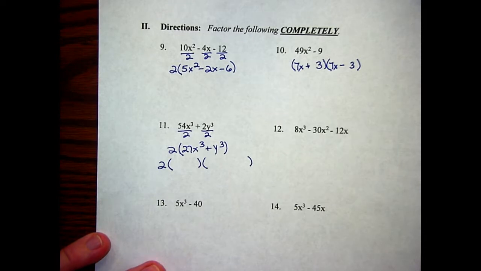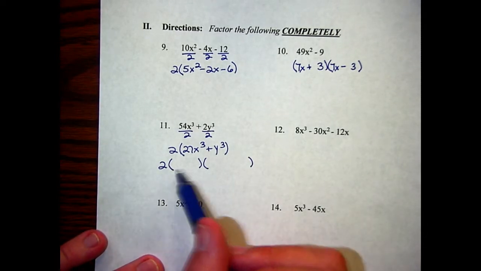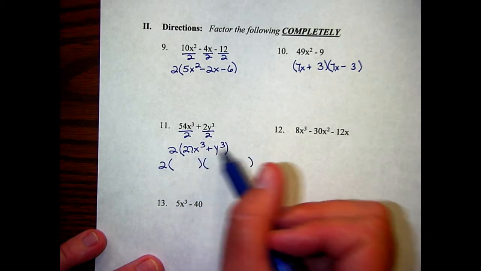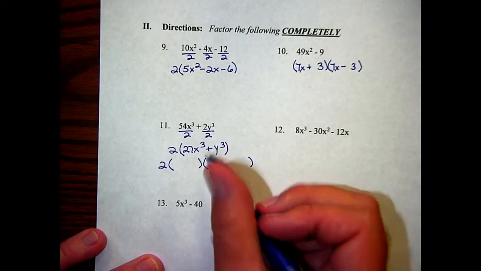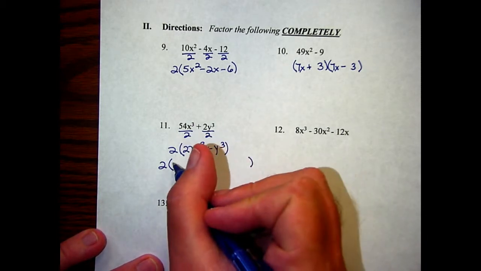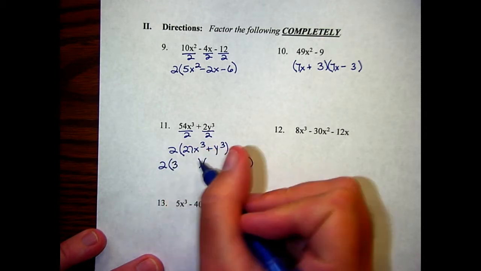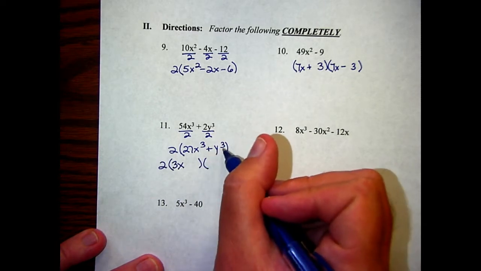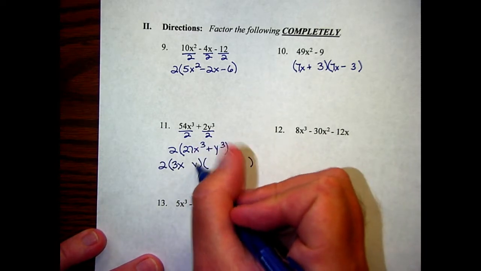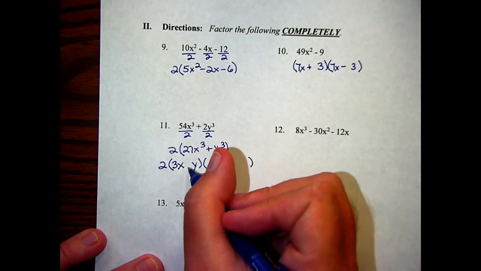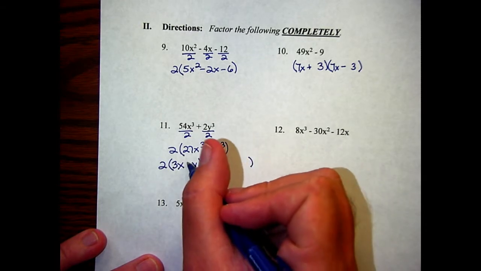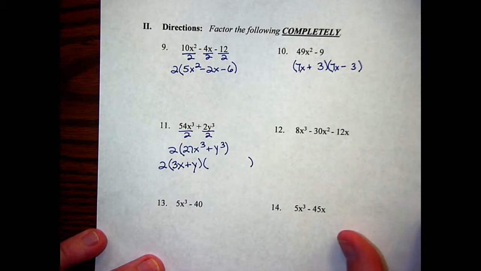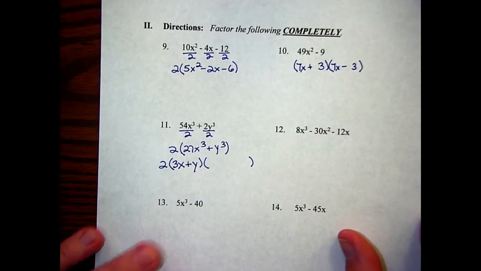So we're going to start by determining the binomial factor. We do this by doing a cube root of the two terms. The cube root of 27 is 3. The cube root of x to the third is x. The cube root of y to the third is y. And I put a plus sign in the middle since there is a plus sign there. The first sign is always the same as in the cube type.